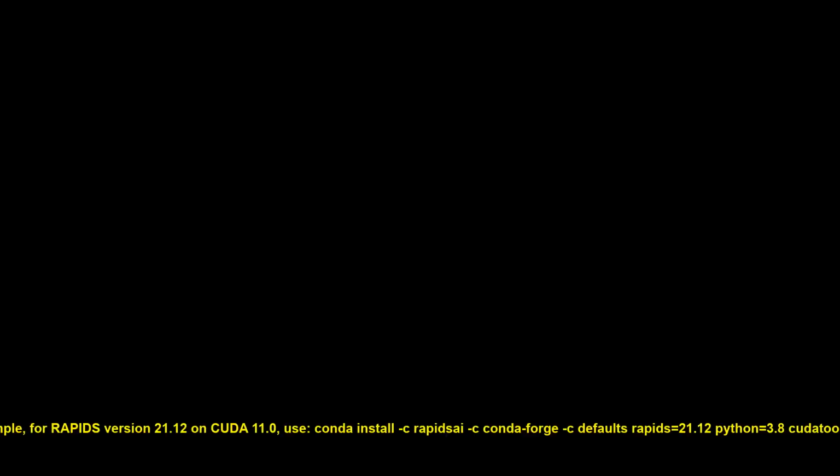Next, install cuDF with the appropriate command. For example, for RAPIDS version 21.12 on cuDF 11.0, use conda install -c rapidsai -c conda-forge -c defaults. Allow the installation process to complete.